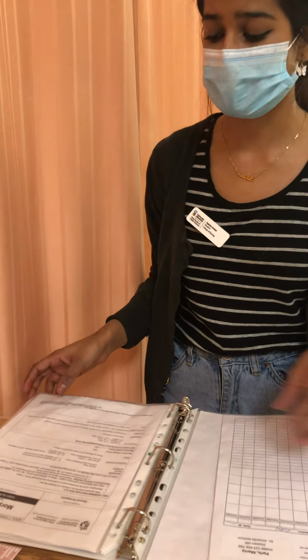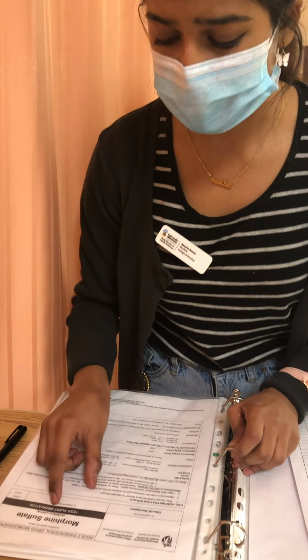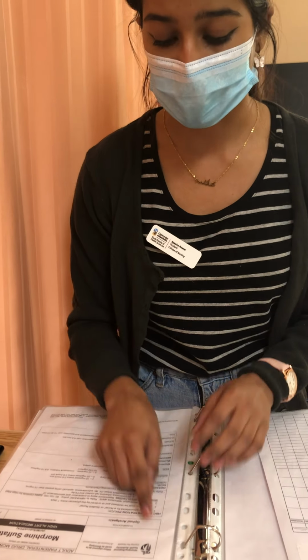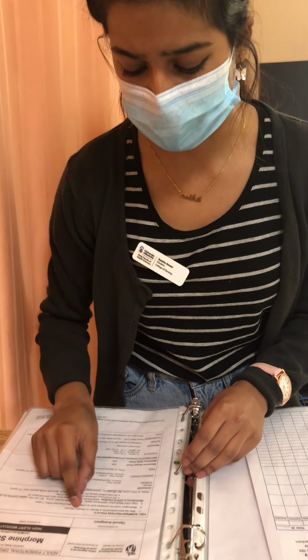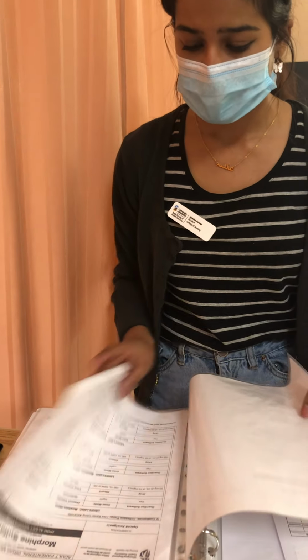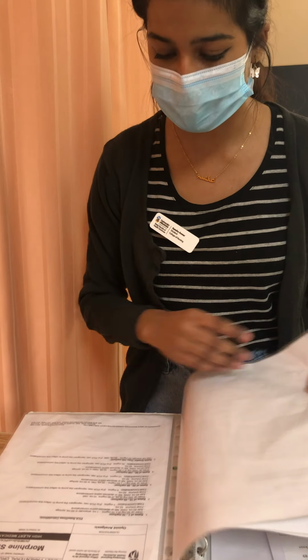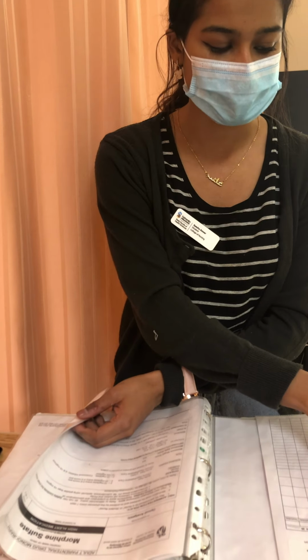Now I'm going to look at the PDM. So we have morphine sulfate. It's a high alert medication. It requires a 2-nurse check. It's an opioid analgesic. It can be administered by a nurse or student nurse. The dose range would be 1 to 10 milligrams per ml, and the usual dose is 1 to 3 milligrams.